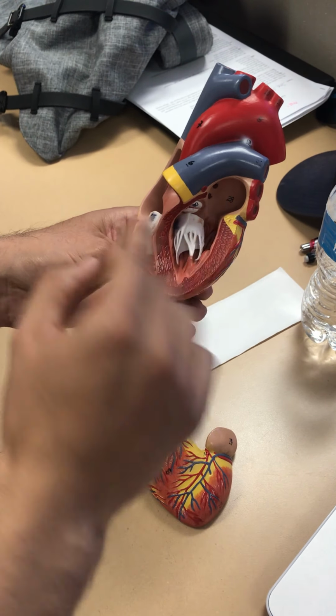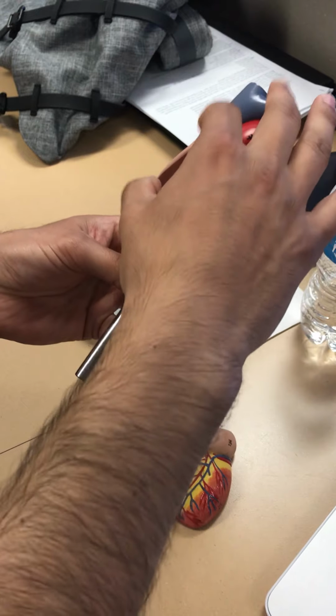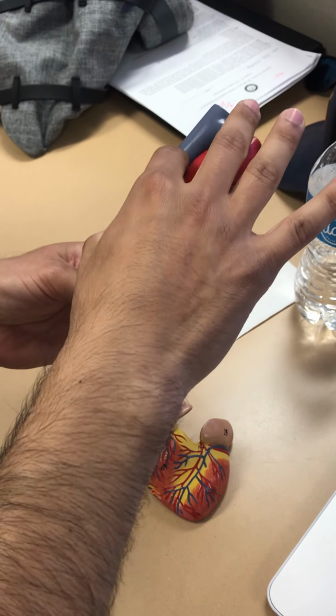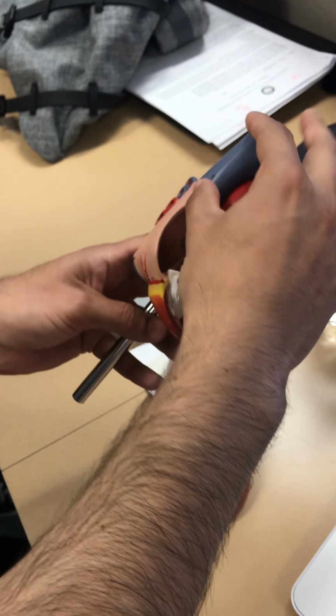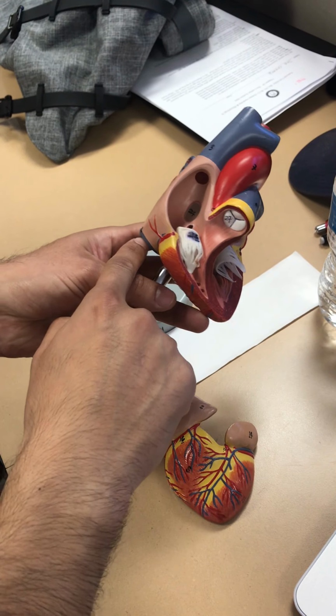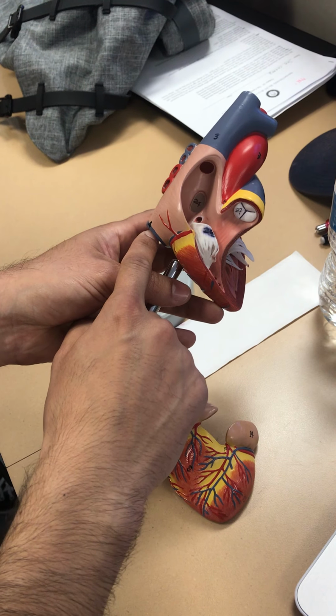Okay. What else are you seeing? You're seeing blood flow. You're seeing structures penetrating the atria. What structures penetrate the atria to allow for drainage? Up here, superior vena cava, which is this one here, number 3. Number 4 is inferior vena cava, right? That's what you're seeing here, correct?